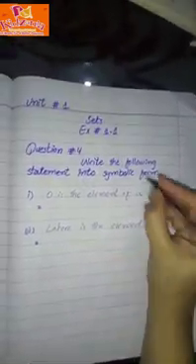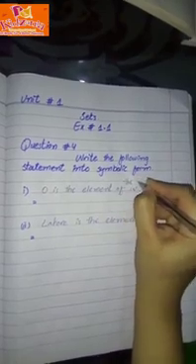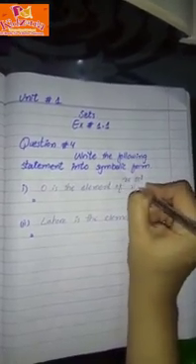So here is the question. Question number 4, part 1. 0 is an element of the set W. So how do we write it in symbolic form? This is simple. 0 is an element of set W.